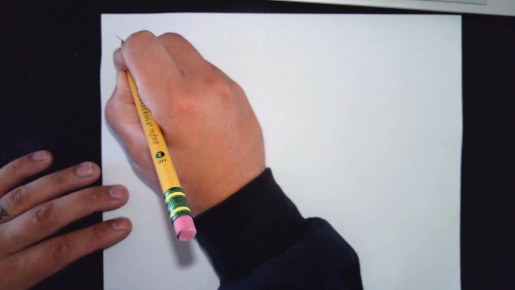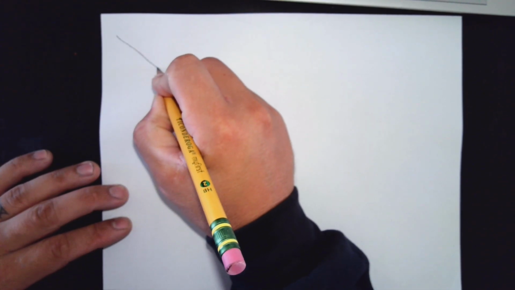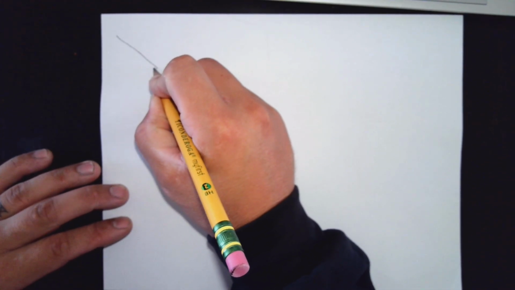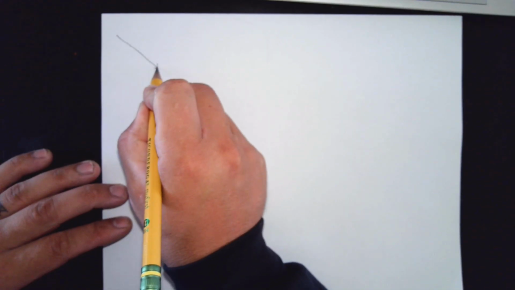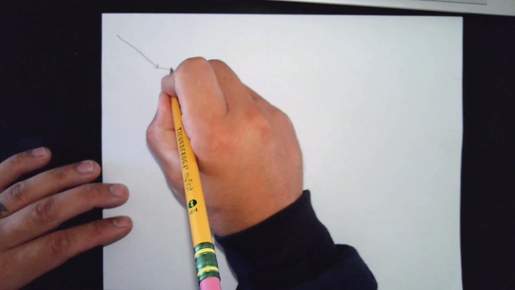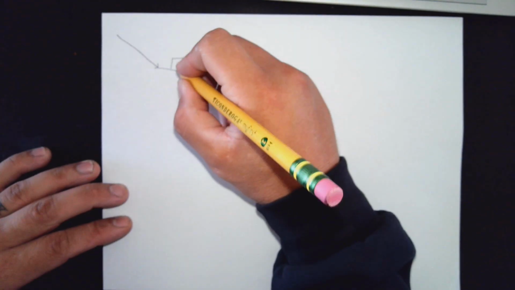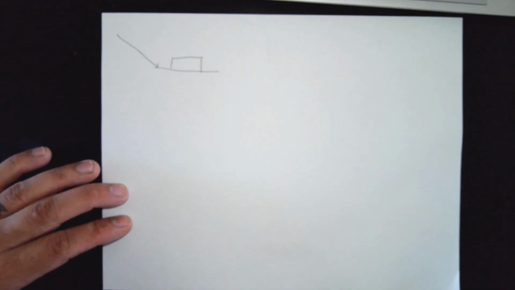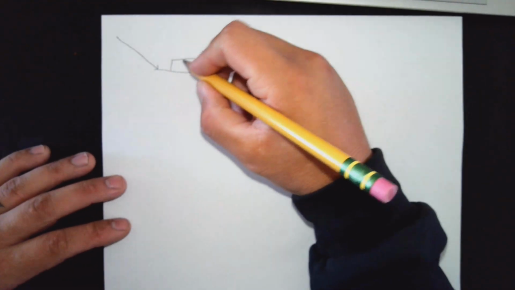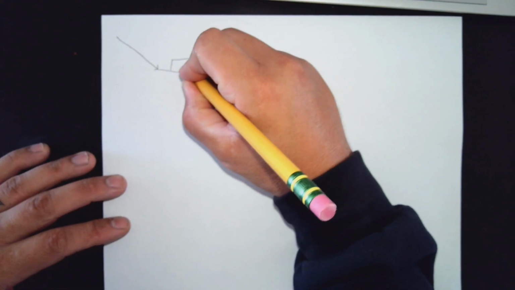Sled. So I draw the sled first. Sorry, my drawing is so bad. All right, so we're going to draw the free body diagram of the sled first. And remember, he's pushing down at an angle, theta.